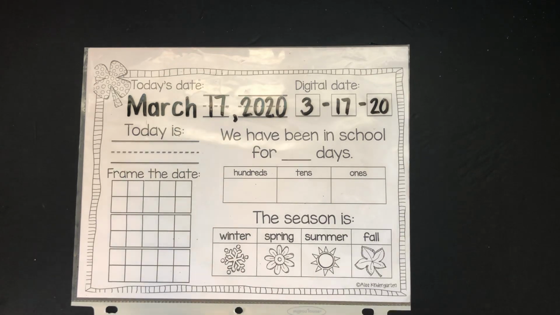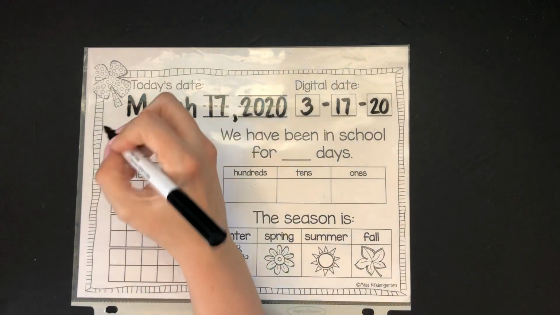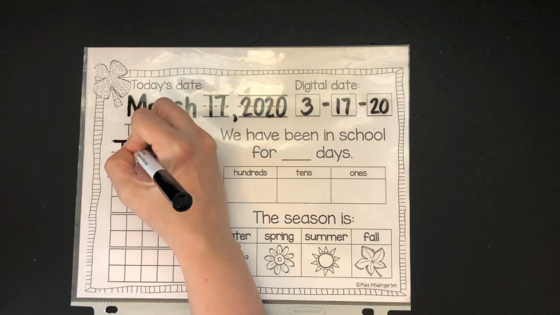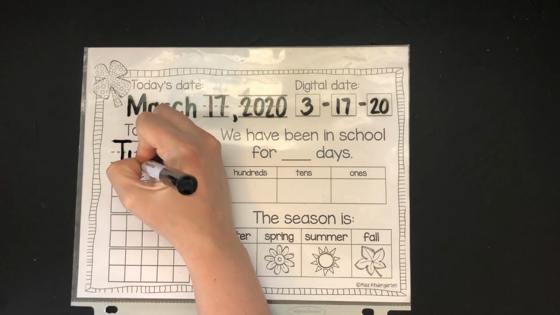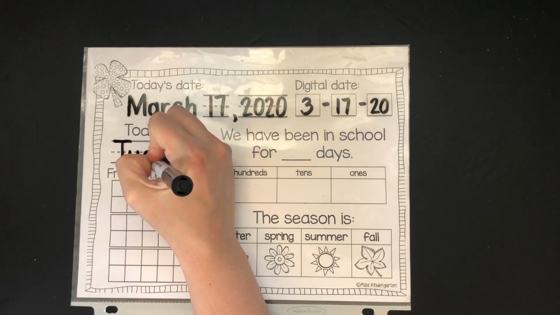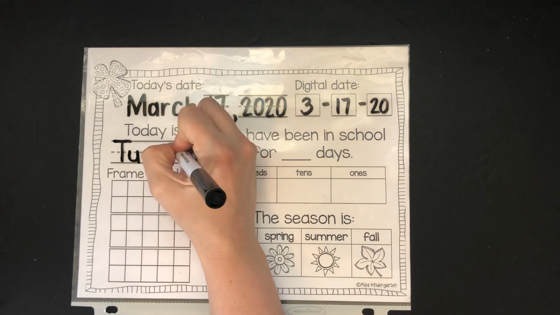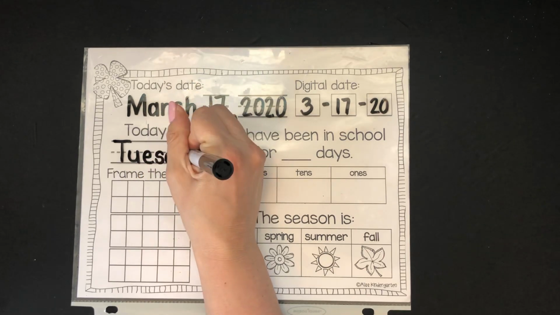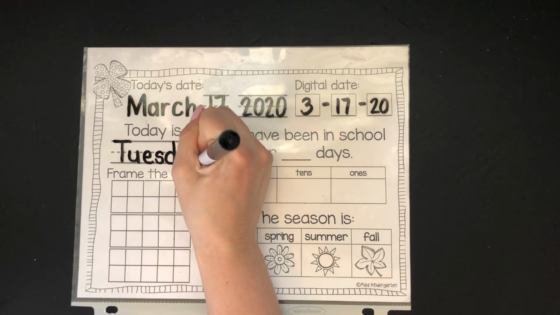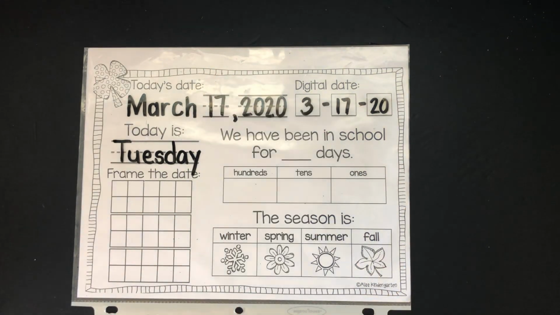Now, love bugs, yesterday when we did this, it was Monday. What day of the week comes after Monday? Tuesday. Great job. So we're going to take our dry erase markers. We're going to make a capital T for Tuesday. Lowercase u, e, s, d, a, y to make Tuesday.